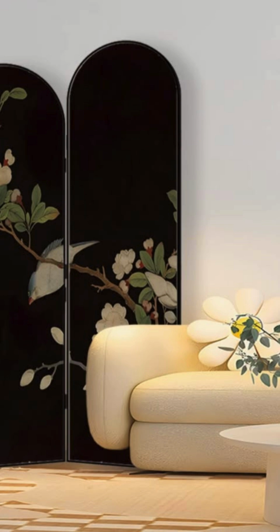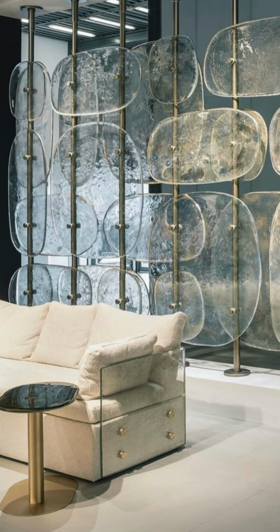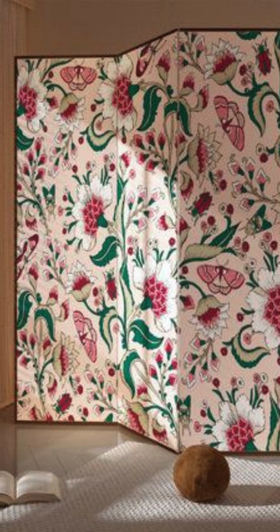For glass partitions, options include clear glass, frosted glass, fluted glass, tinted glass and textured glass. The right choice depends on how much privacy and light transmission you need.